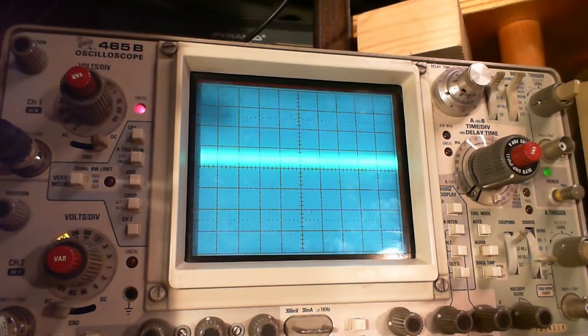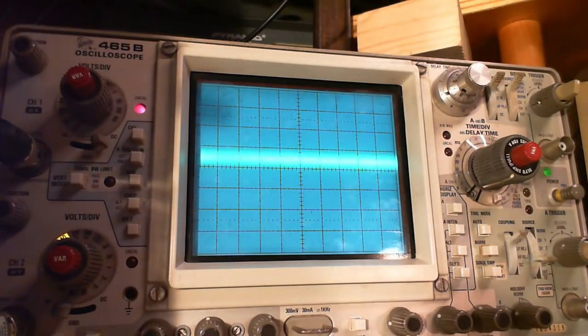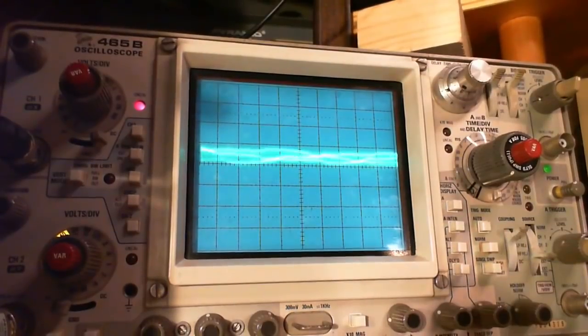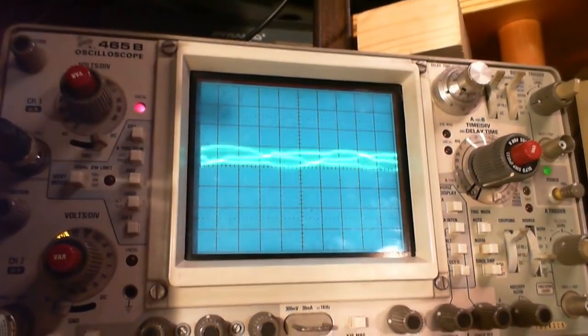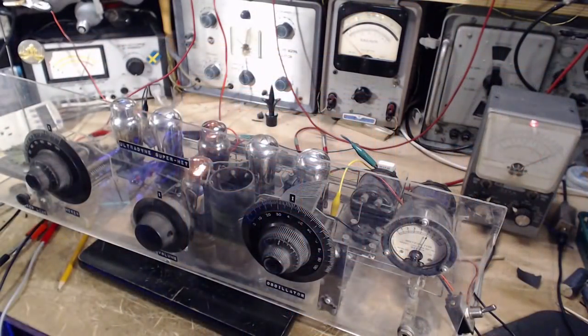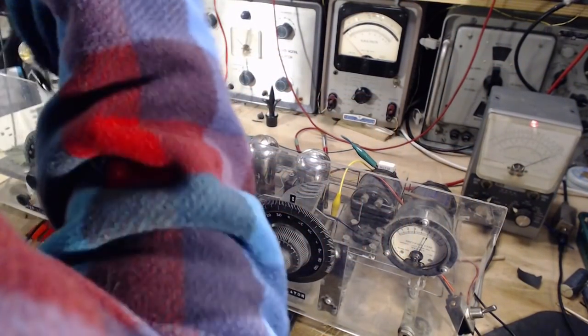Okay, now the thing is, I'm sweeping this, come to think of it, with a signal that's not modulated. So let's put the scope way at the far end where the detection is supposedly happening, down here where I have the audio connected.